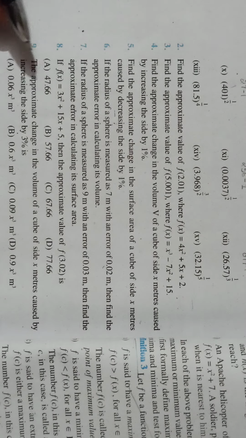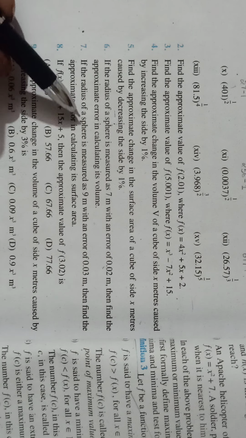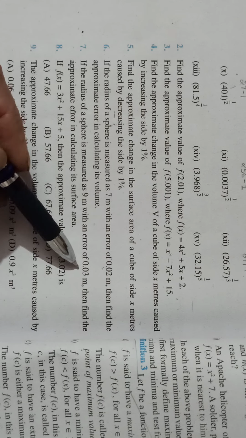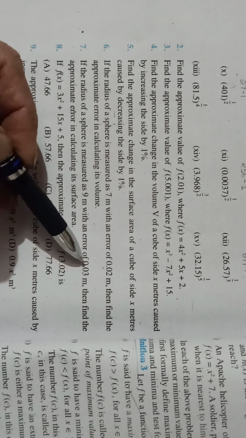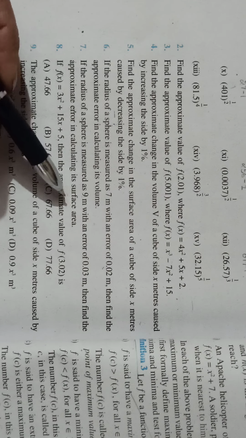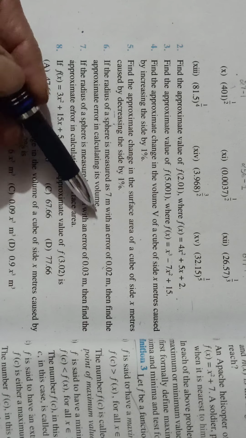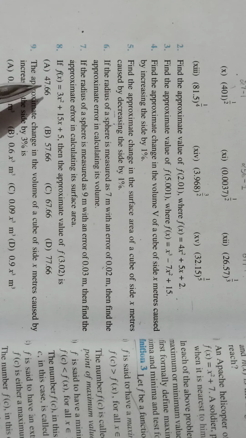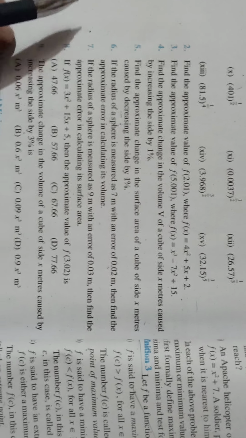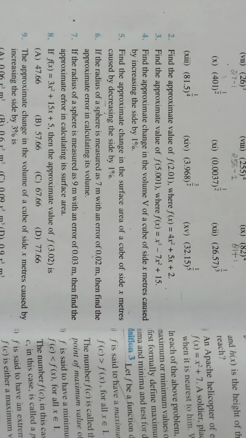Okay, rest of the questions are all repetitions, just for practice purpose, children. Like the seventh one is radius of the sphere measures 9 with an error of this. So you'll take your r as 9, delta r as 0.03. Then you have to find the approximate error in calculating the surface area. So you'll find the formula for surface area of a sphere. Okay, differentiate that and then accordingly put the values. Okay, this type of question I've already taken earlier. Both are kind of repetitions. So you try these questions and finish off with that exercise. There's not much to be done in errors and approximation.